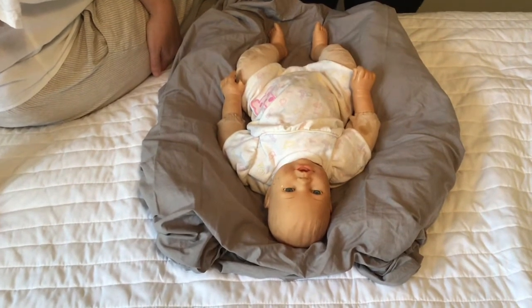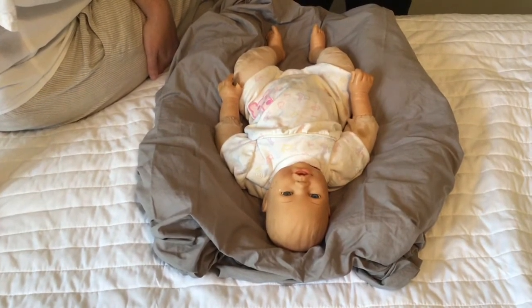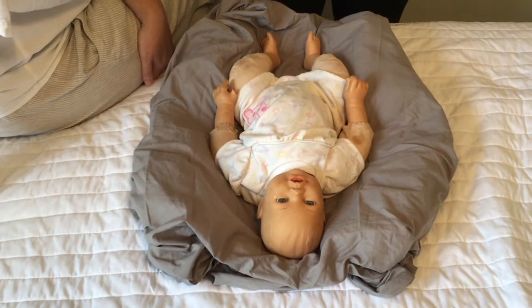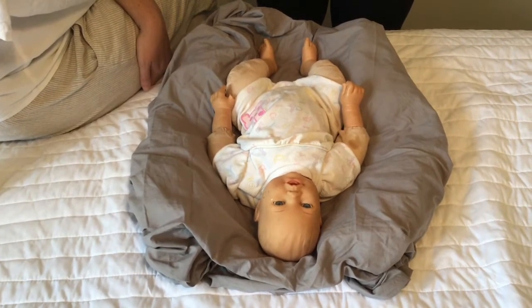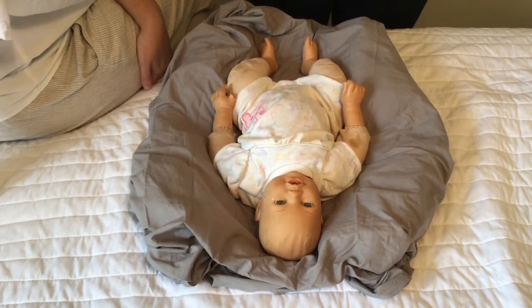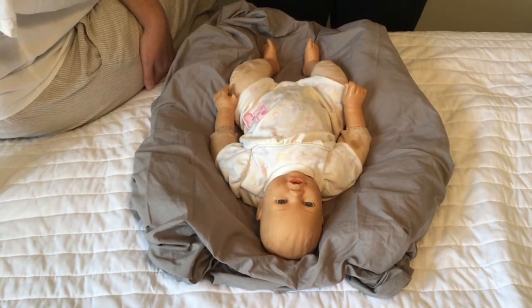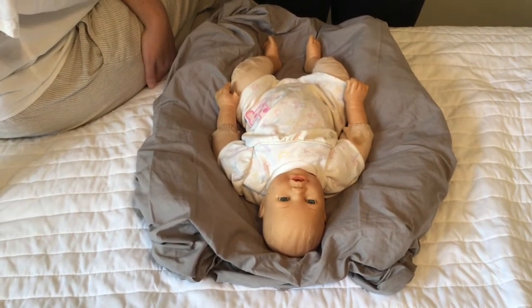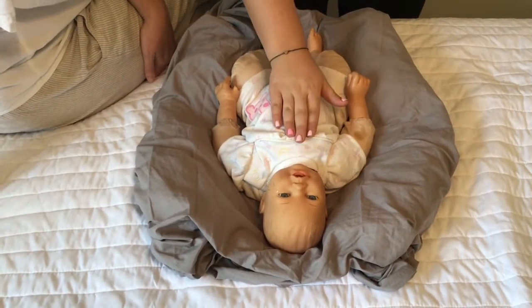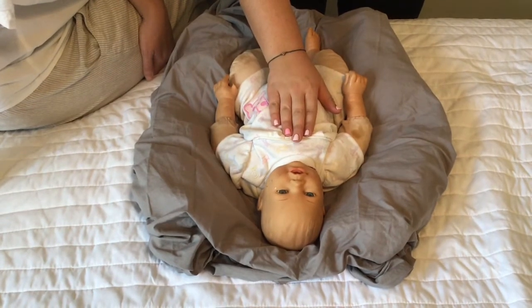Before coming into the room, I looked up her birth history. I see that Miss Jane was born vaginally, no use of forceps, and no trauma. Is that correct? Yes. All right. Great. And I would then obtain some vital signs. We're going to first start with respirations that we count for a whole minute.